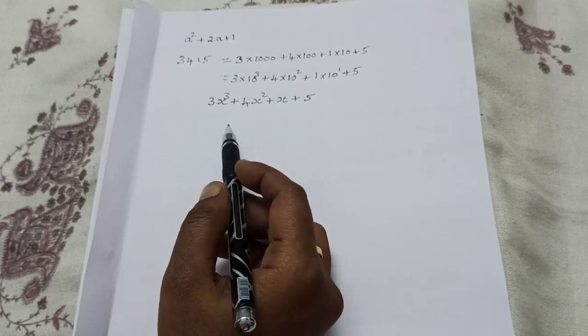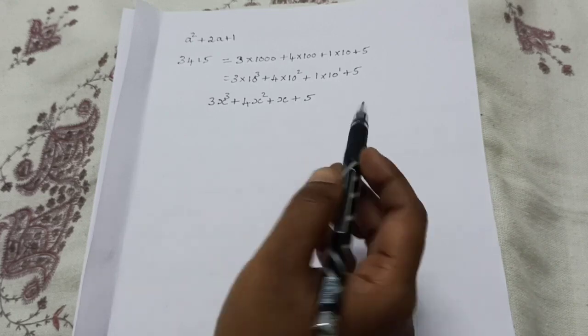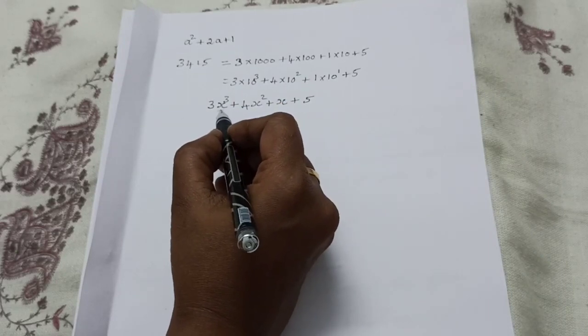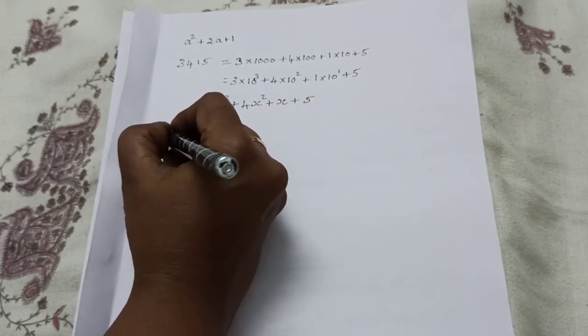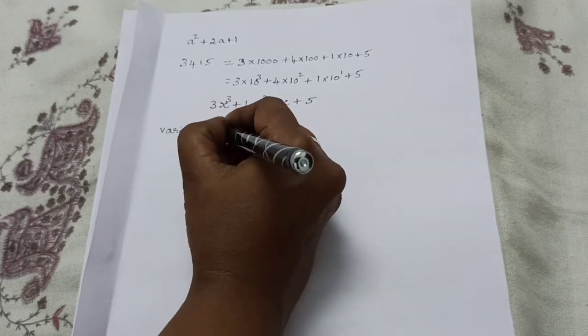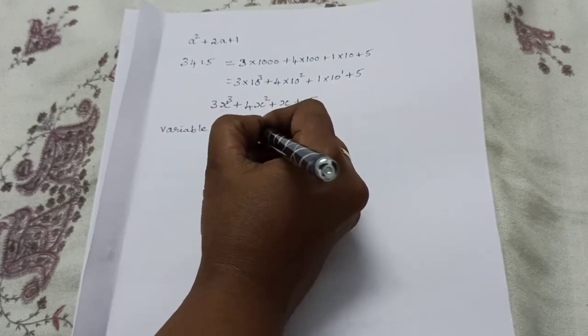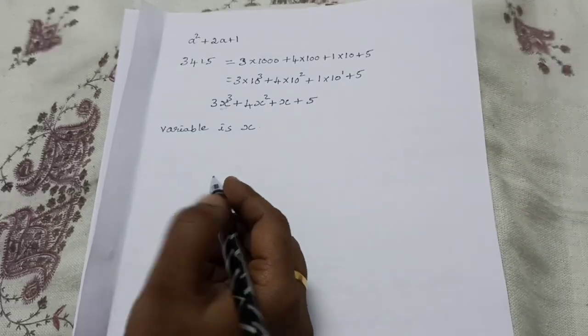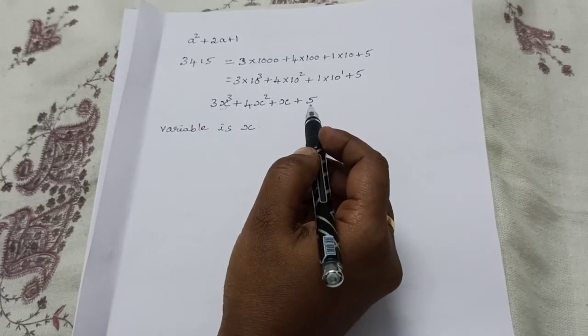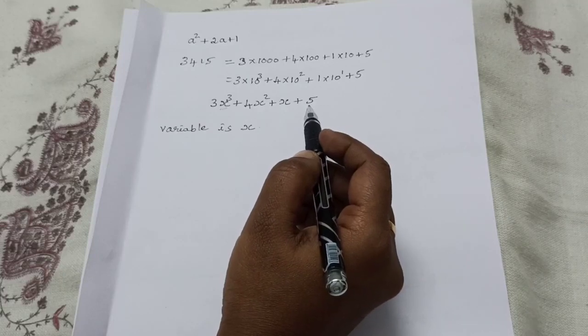X, y, z, a, b, c, etc. Here which is the variable? X is the variable. And here, which is the constant? 5 is the constant. Understood?